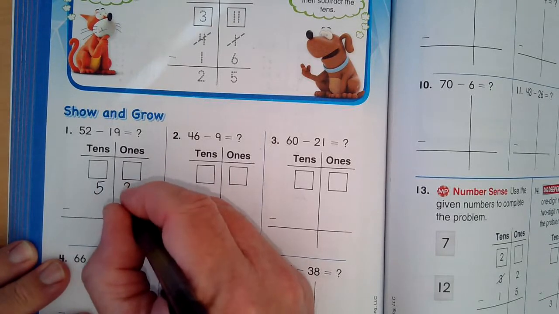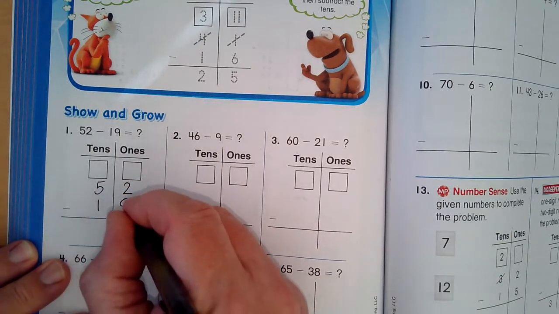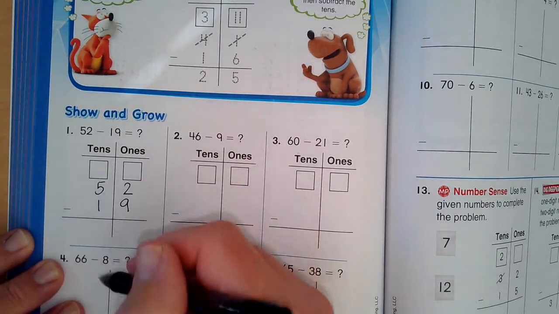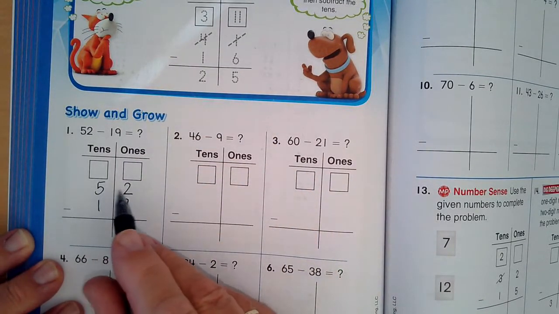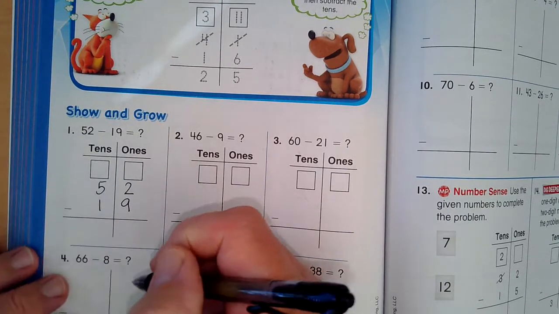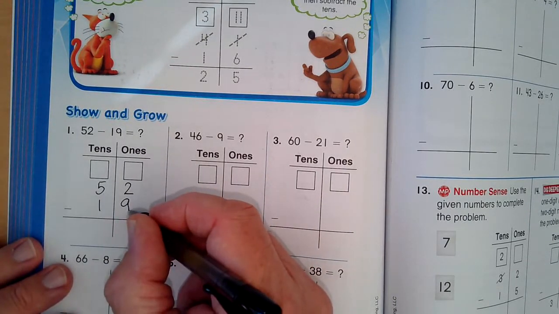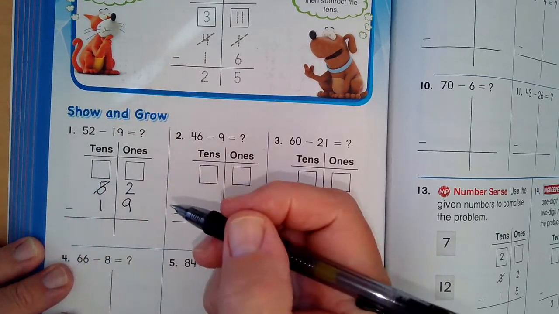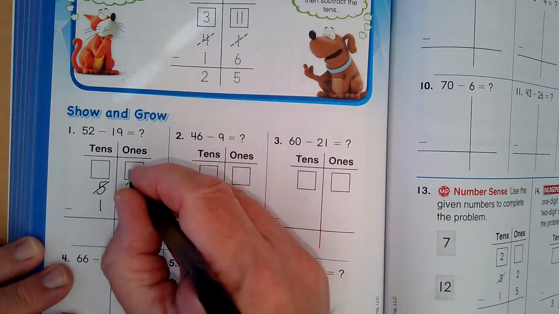52 minus 19. Let's take a look. I have 2 I want to subtract. I have 2 in the ones, and I have to take away 9. Can I do that? No. Bigger on the bottom, better borrow. So I'm going to take one of these 10s away and add it to the 2.